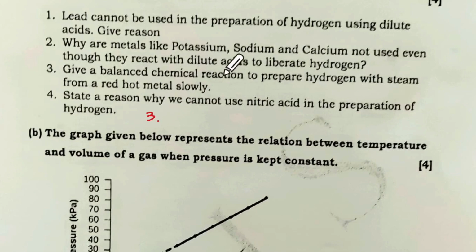Give a balanced chemical reaction for preparation of hydrogen with steam and red hot metal. Which is the red hot metal? Iron.